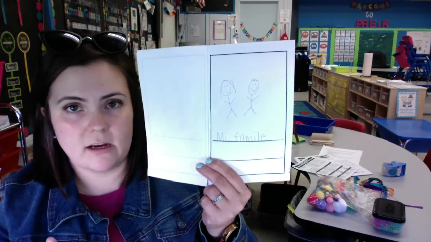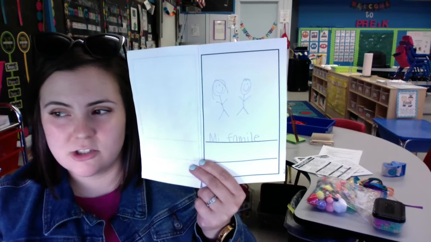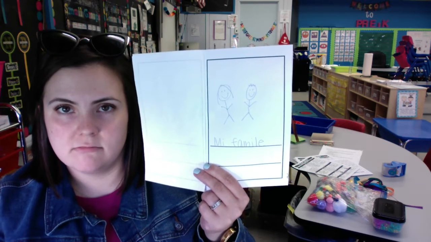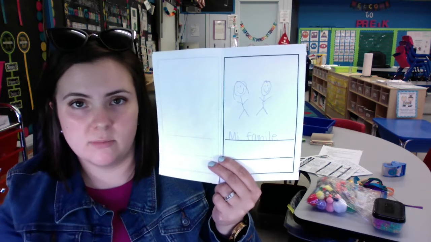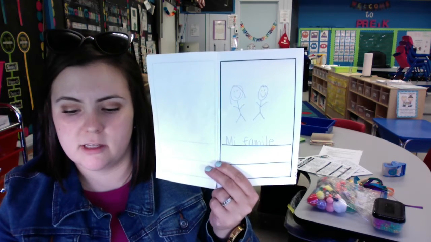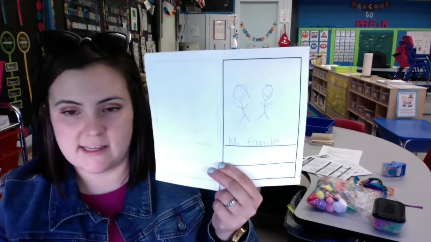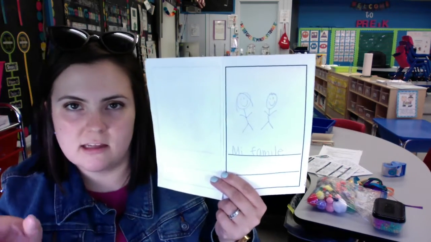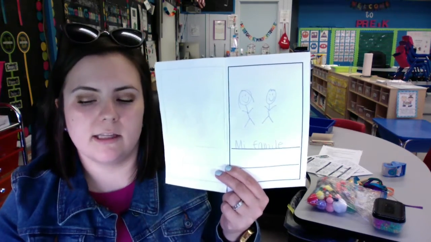If letters are backwards, totally fine. We usually didn't correct them because that's how their brain is working right now, and it's developmentally appropriate for them to be writing letters backwards. You can point it out if you want, and they might say, oh, let me turn that E around, but don't be shocked if letters are backwards.